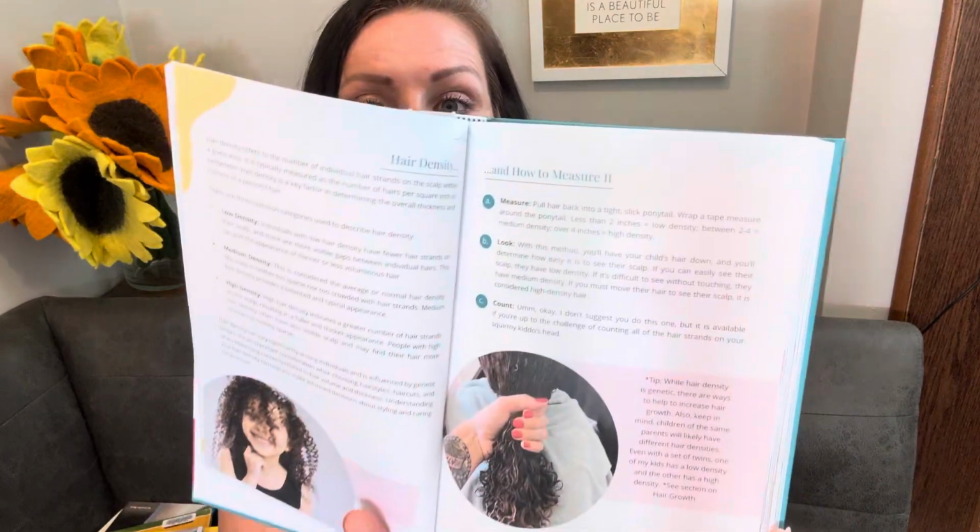All right, there are three common categories. We're going to go over those now. Individuals with low density have fewer hair strands on their scalp. If you were to find a 1-inch square on your child's scalp, you would count how many strands you see. If they have fewer strands, or you see more gaps, like if you part it and you see a lot of gaps, they likely have low density hair. It can give the appearance of thinner or less voluminous hair.